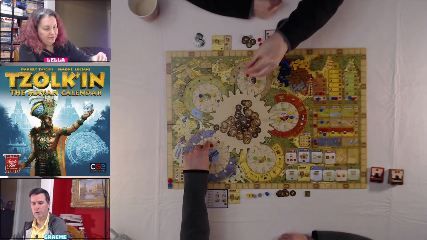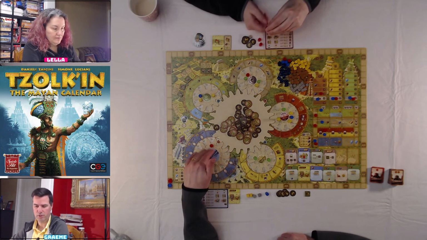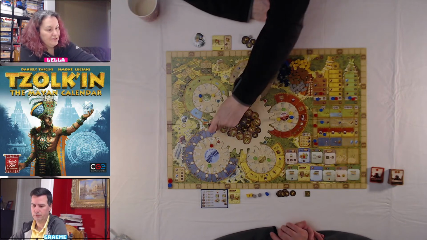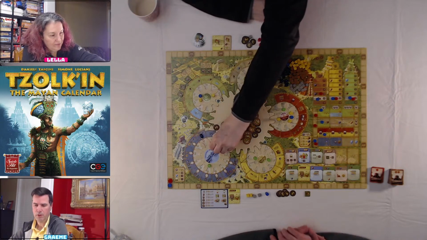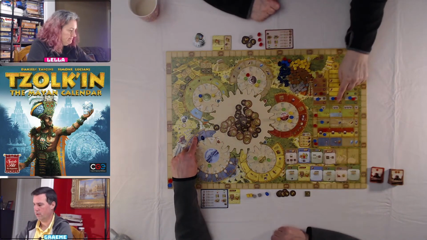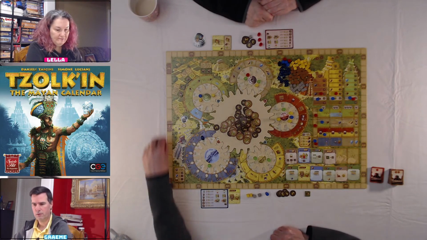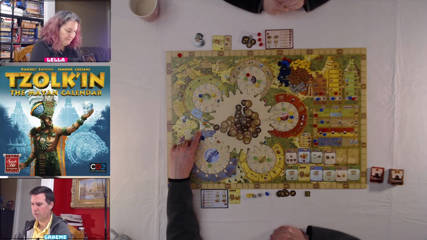So Lella's already at 10. If she left it on here and we turn the gear one more time, she would just get it back in her hand. She wouldn't be able to take any action. But because it's here, I can place it anywhere? Yep. So obviously I'm going to place it there. So Lella's going to score 1 spot on the sun god temple. She's going to score 13 points. So Lella's up at 13.